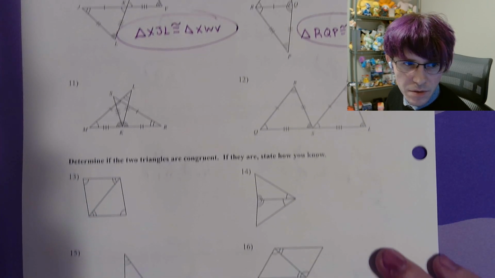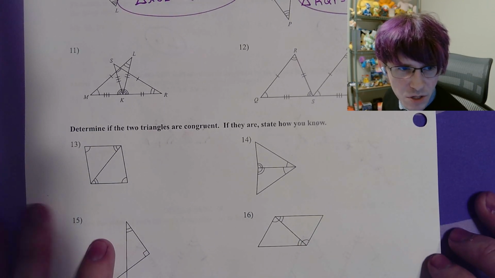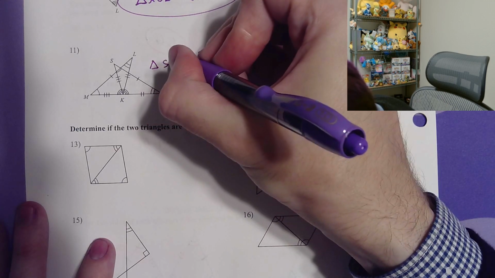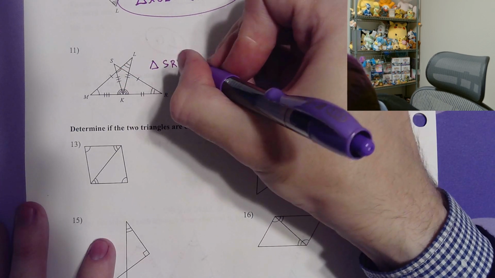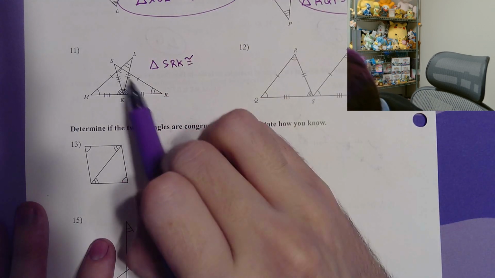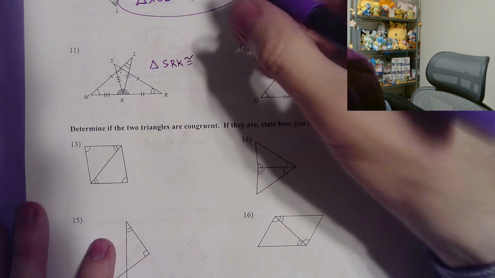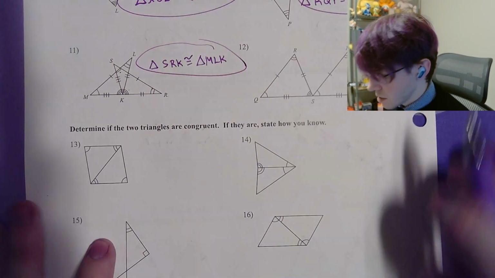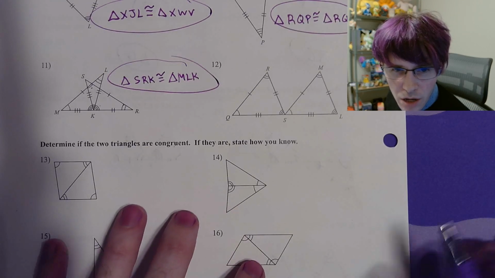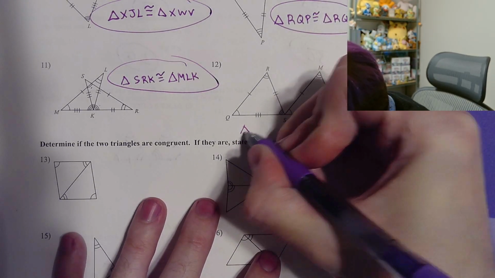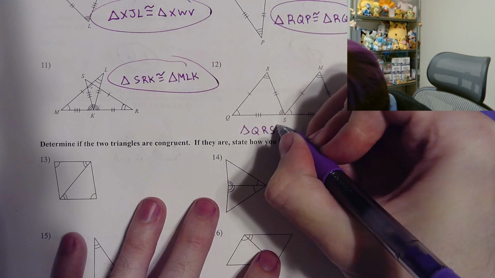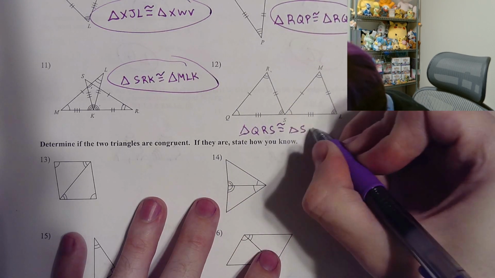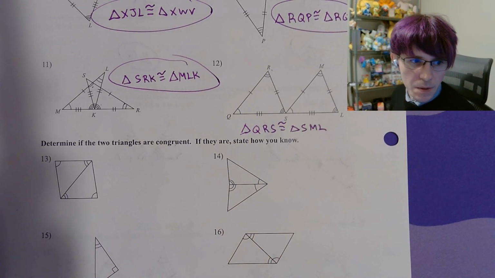Continuing on to question number 11. This one looks a little bit crazy, but this is one triangle here. We have triangle SRK for the 1, 2, 3. And on this one, we have 1, 2, 3. Triangle MLK. We got the Martin Luther King one. And there we go. Question number 12. Same exact idea. Triangle QRS is congruent to 1, 2, 3, 1, 2, 3. Triangle SML. Boom. All right.